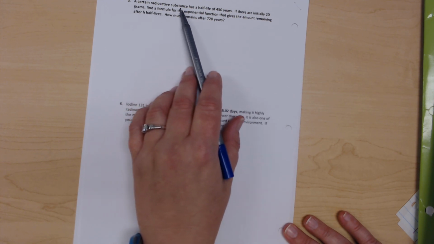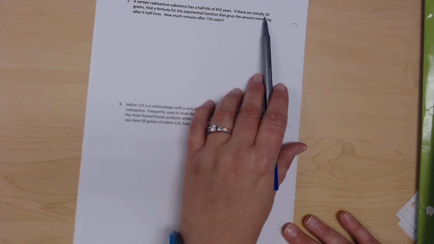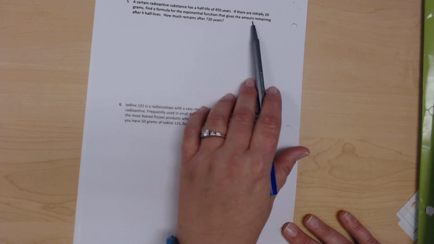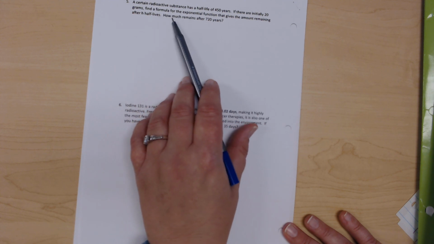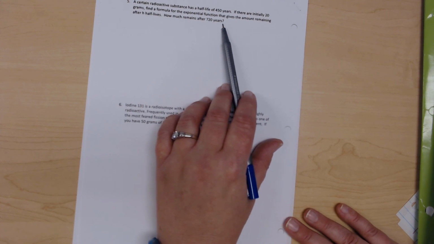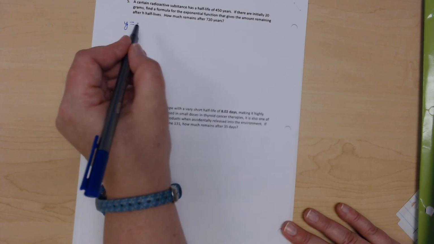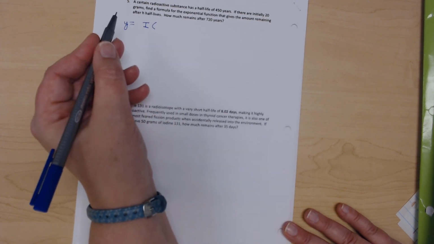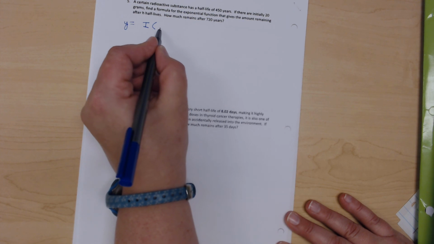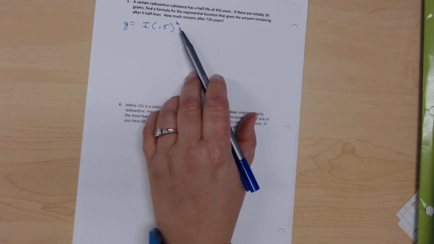A certain radioactive substance has a half-life of 450 years. If there are initially 20 grams, find a formula for the exponential function that gives the amount remaining after H half-lives, and then how much remains after 720 years. Okay, so what's our formula for half-lives again? You could just do Y, whatever you want. If you want to write amount remaining, that would be okay. It's initial amount times 0.5 to the H. Okay, but H is your number of half-lives.